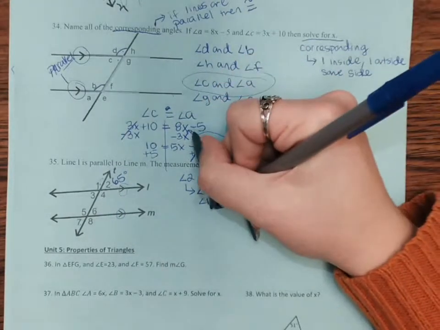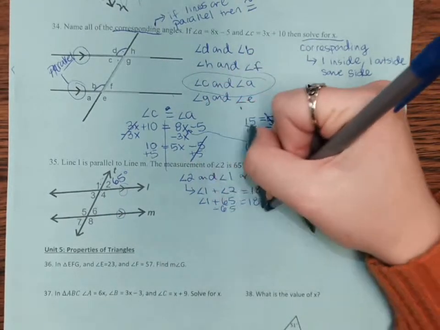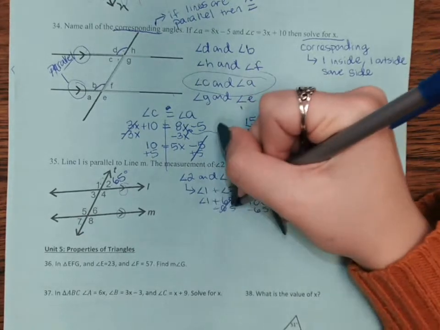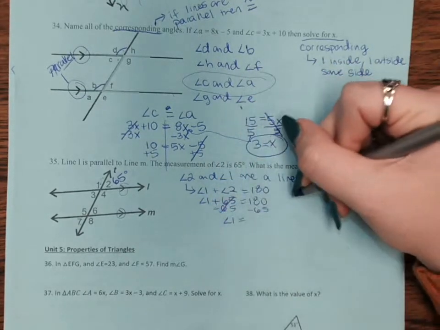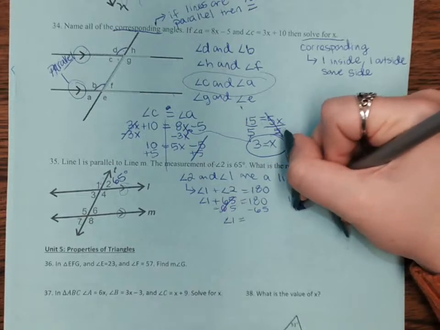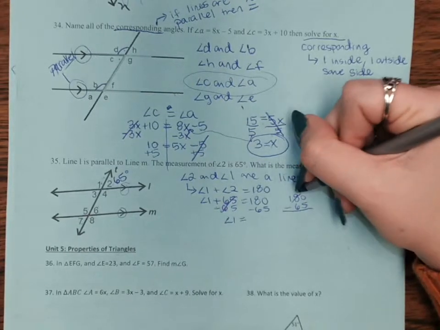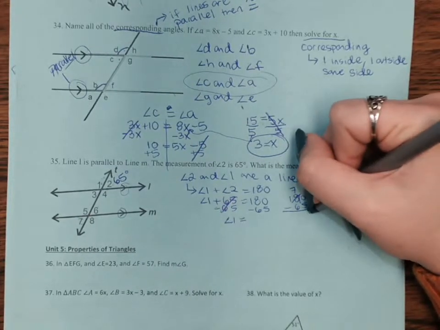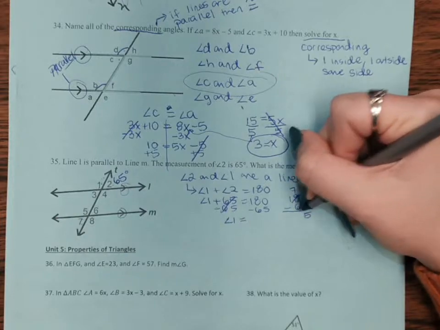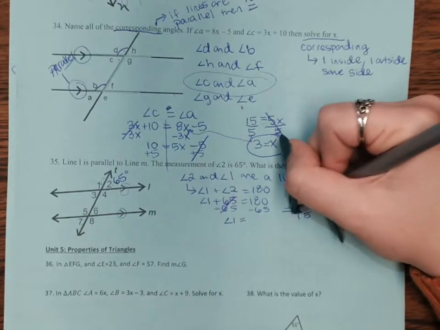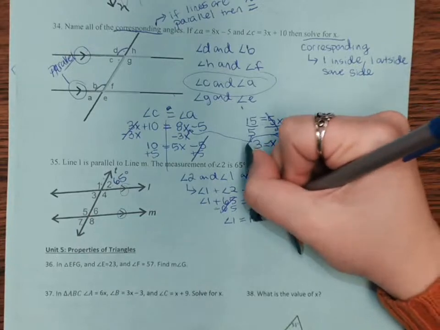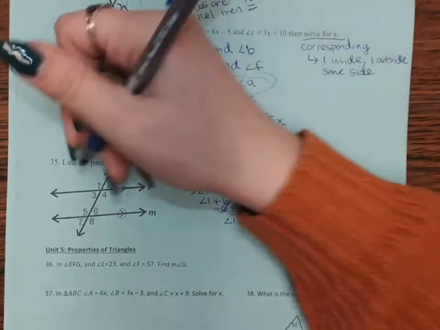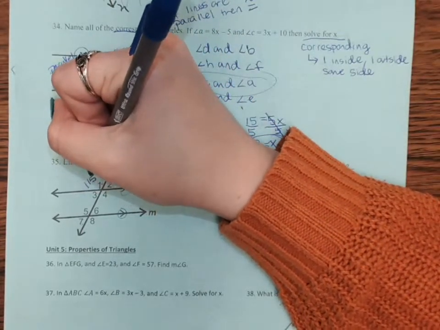We're going to subtract 65 from both sides. So angle 1 equals, I'll do this off to the side, 180 minus 65. I need to borrow, so 7, 10. 10 minus 5 is 5. 7 minus 6 is 1, and then bring the 1 down. So angle 1 is 115 degrees.